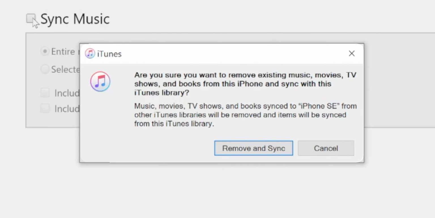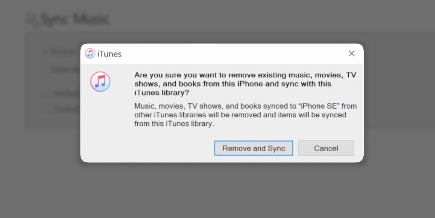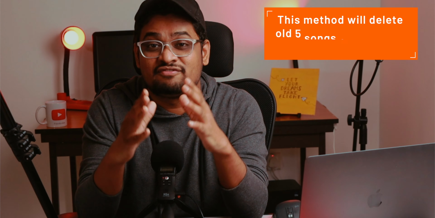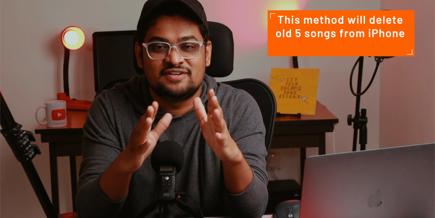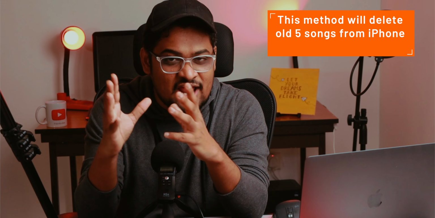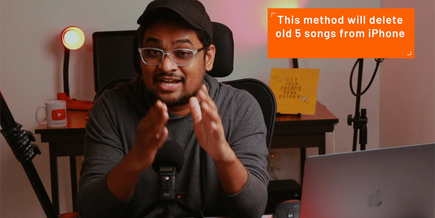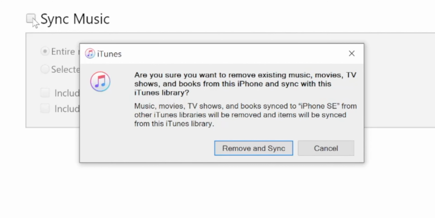Now it says if you have music, movies, TV shows and books synced from another iTunes library, it will delete them and replace it with data in your current iTunes library. If you remember, we have 5 songs in iTunes library and 10 songs on our iPhone. So if we continue with this method, iTunes will delete 5 songs from our iPhone which are not there in iTunes library. So let's try this method. Hit remove and sync.